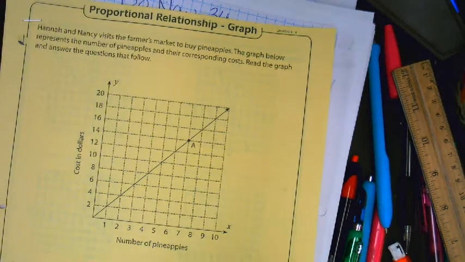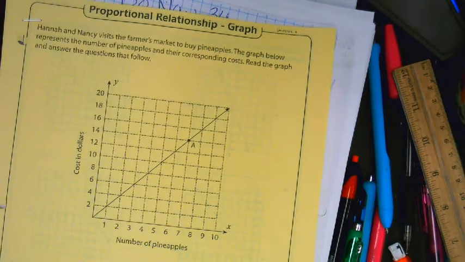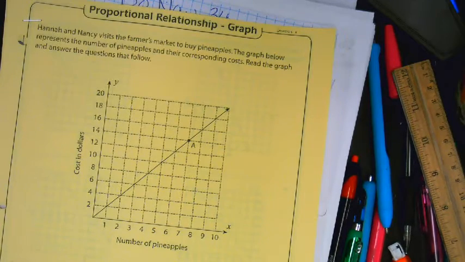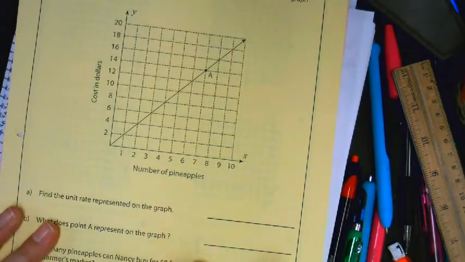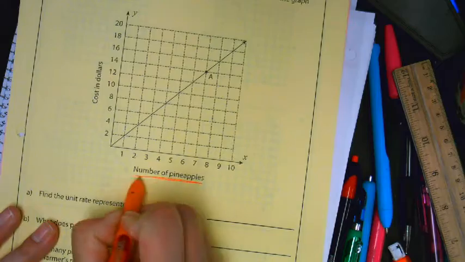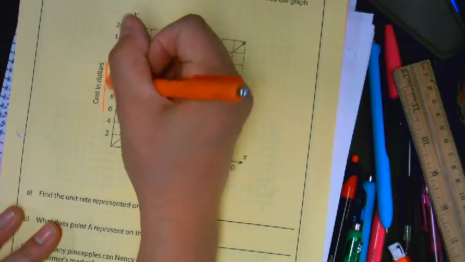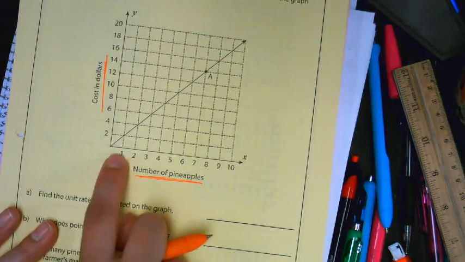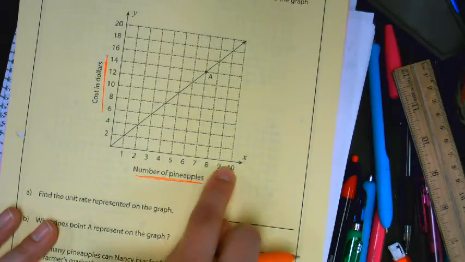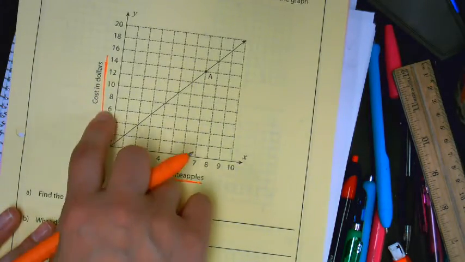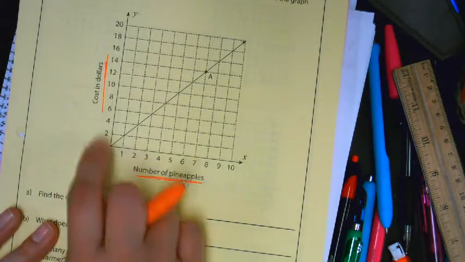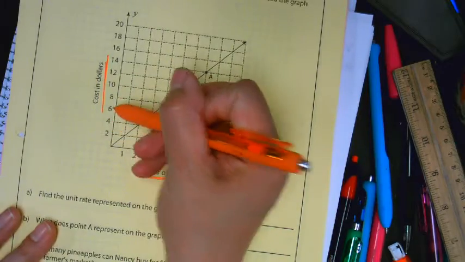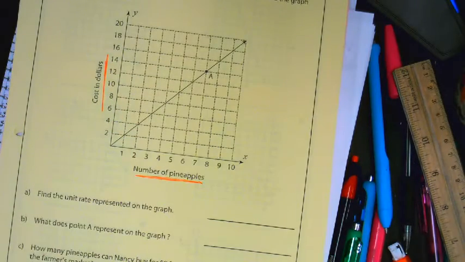Hannah and Nancy visit the farmer's market to buy pineapples. The graph below represents the number of pineapples and their corresponding costs. Read the graph and answer the questions. All right, first thing when you're given a graph, what does the X represent and what does the Y represent? Down here, it's number of pineapples. So these numbers represent number of pineapples. And then this represents money, cost, in dollars. So this is $2, $4, $6, and so on. Make sense?